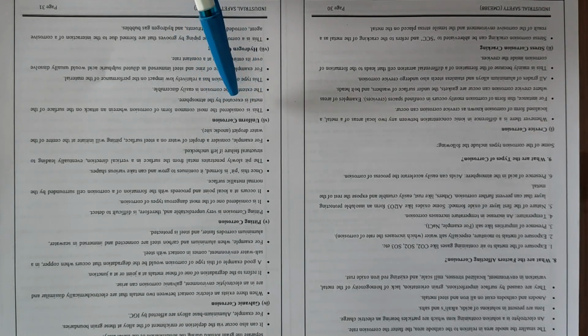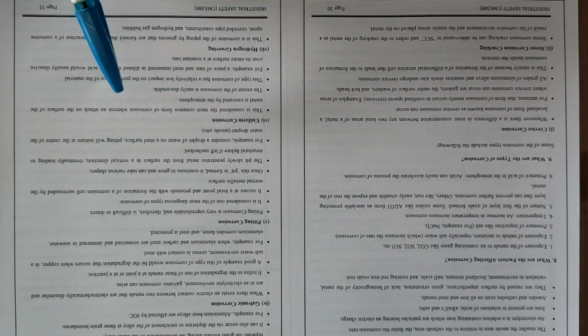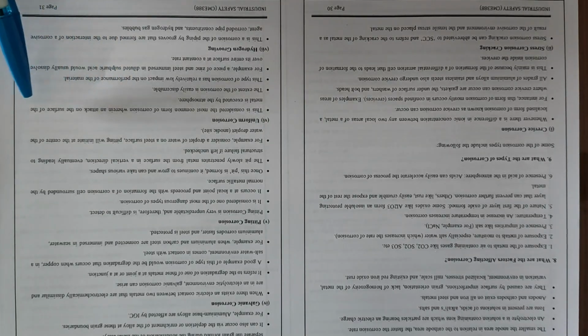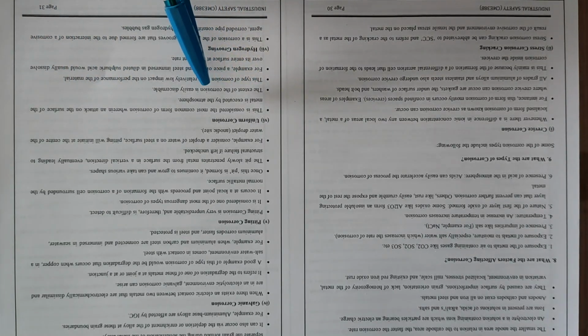Uniform corrosion. This is considered the most common form of corrosion wherein an attack on the surface of the metal is executed by the atmosphere. This extent of the corrosion is easily discernible. This type of corrosion has a relatively low impact on the performance of the material. For example, a piece of zinc and steel immersed in diluted sulfuric acid would usually dissolve over its entire surface at a constant rate.